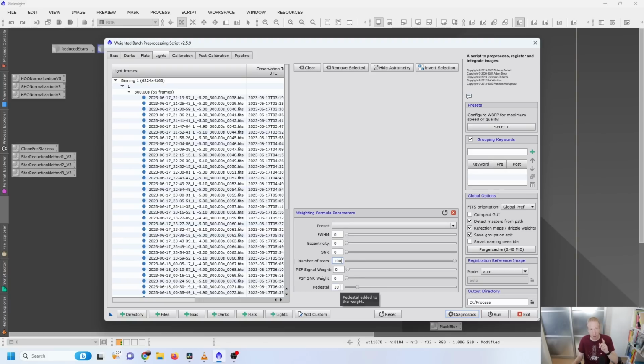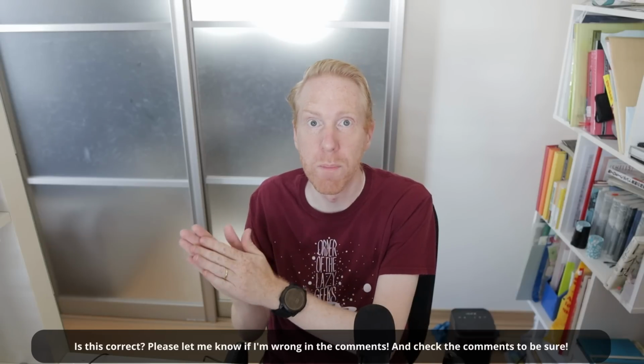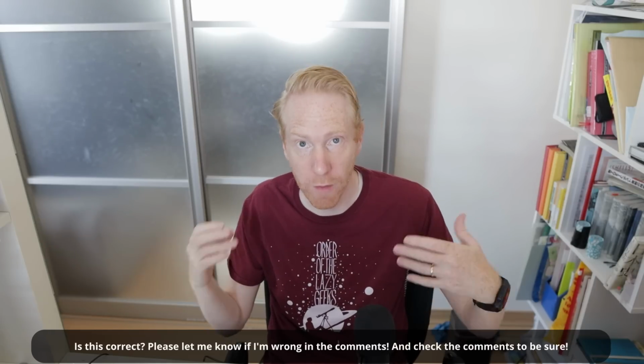And then there's another parameter called the pedestal. And you can see when you hover across the pedestal, you see that it is the pedestal added to the weight, meaning that if a weight would be almost 0 based on the number of stars, it would still have a relative weight of 10, right? So you're setting a pedestal. How much do you want to count your worst frame in your stack?